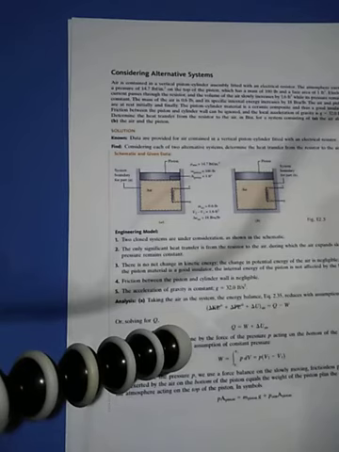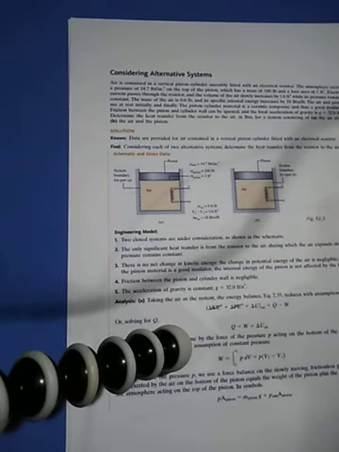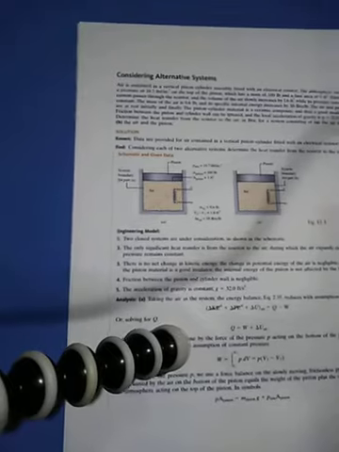So pangatlo is there is no net change in kinetic energy. Then the change of potential energy of the air is negligible, and since the piston material is a good insulator, the internal energy of the piston is not affected by the heat transfer, no? So the change of kinetic energy and the change of potential energy is zero. So yun lang yung ibig sabihin ng pangatlo na yan, okay? And the internal energy is not affected. So ibig sabihin may value yung change of internal energy natin, okay?